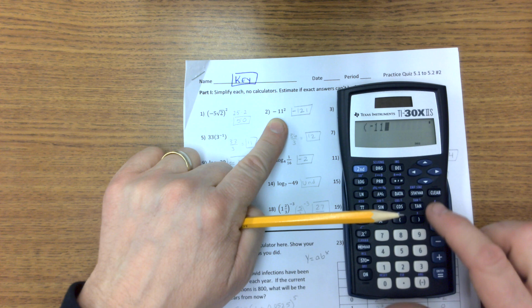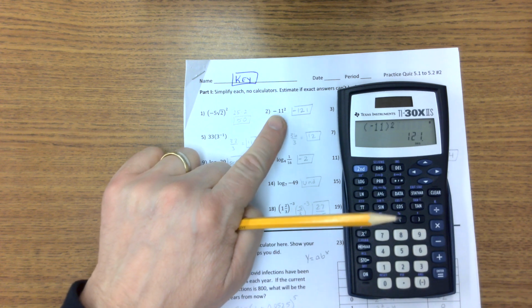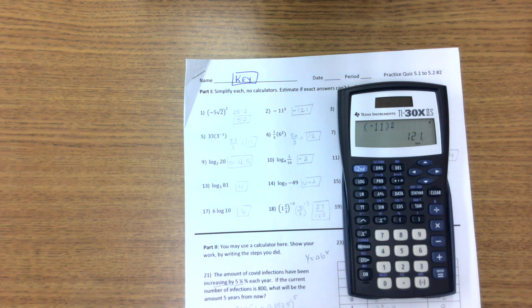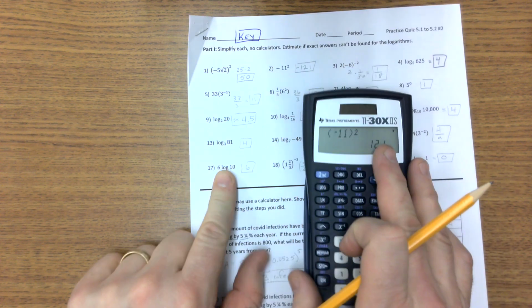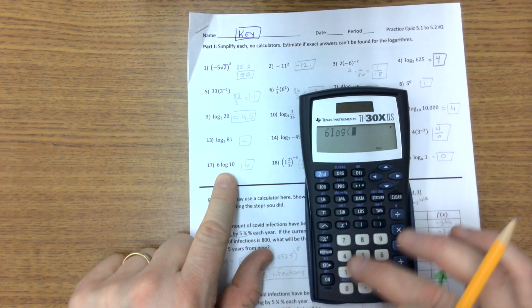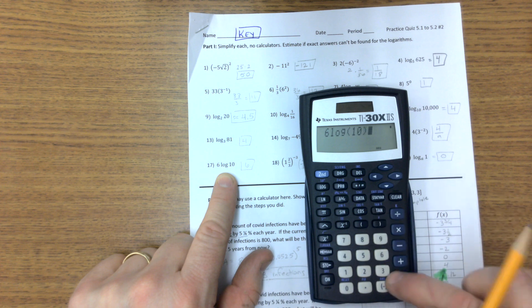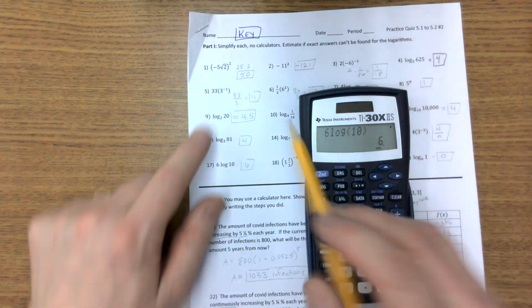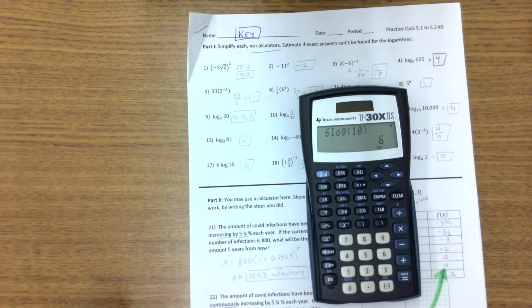Now if I put that negative in parentheses, now it's going to be positive. So you can do that, check it. Even this one down here, watch. 6 log of 10. 1. You won't have a calculator for this part of the test. However, it's a good way to check it.